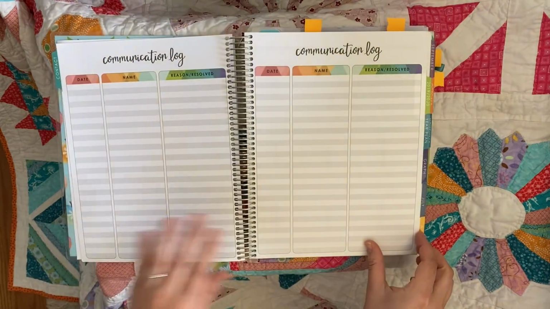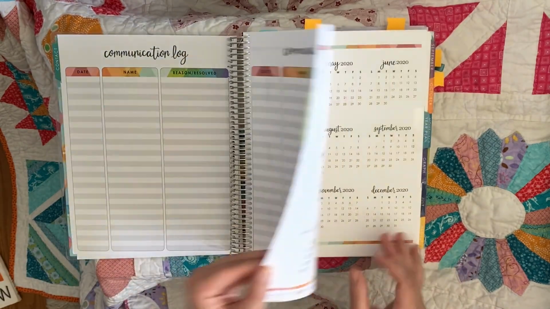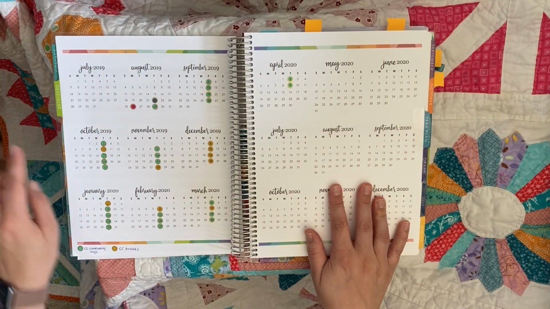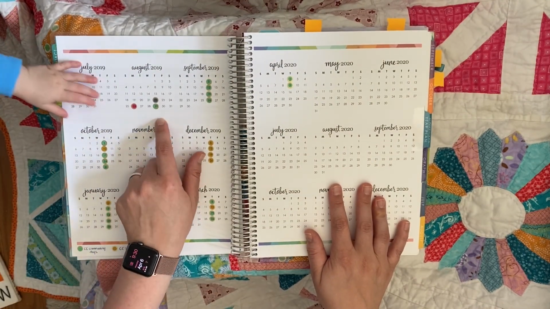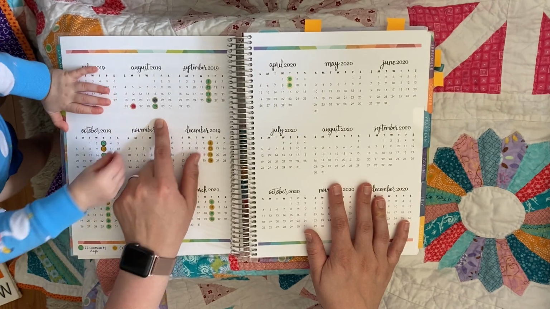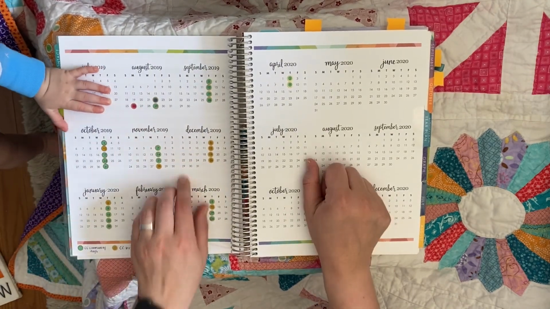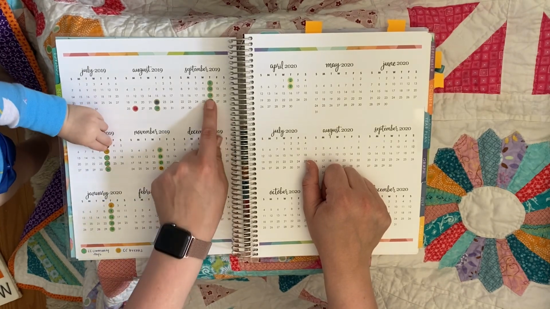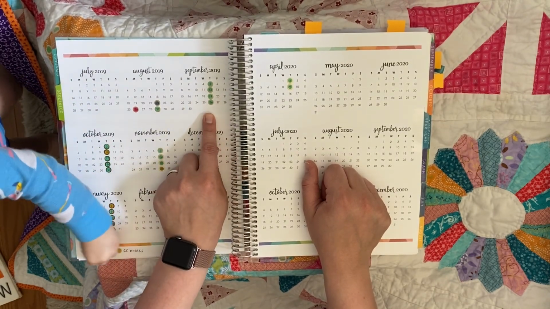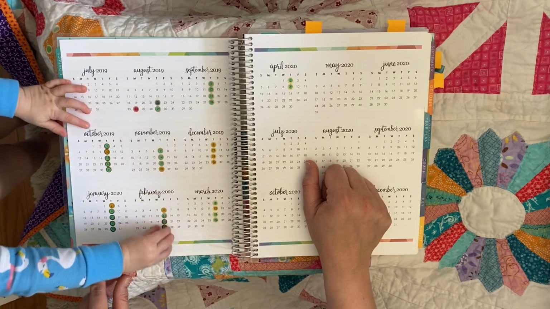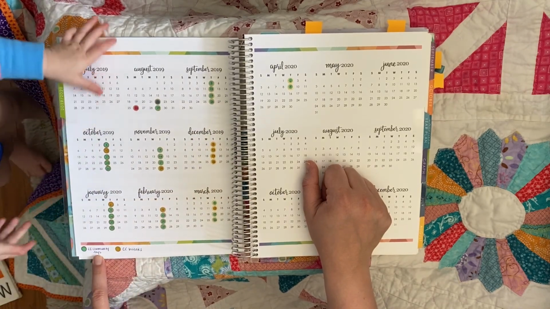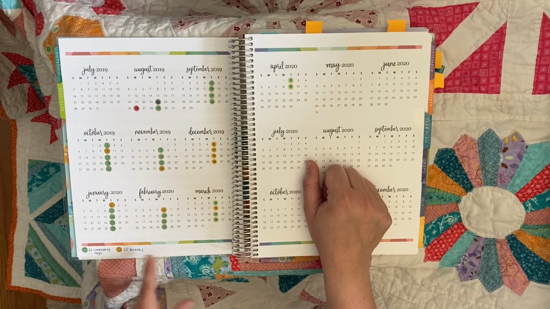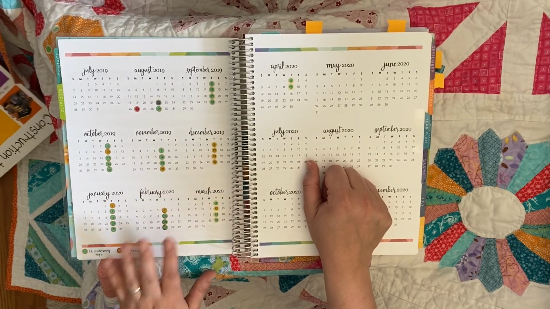I did not use this communication log. I did use this page a little bit just to plan out our days that we had CC. So I use these little transparent dots that you can buy from Erin Condren, and I just went through, and you can see I have my teal days are community days, and the yellow days are days that we were on break for, like Christmas break or spring break or whatever.